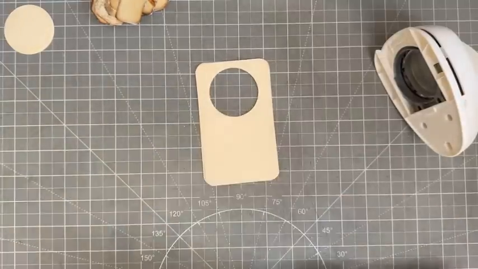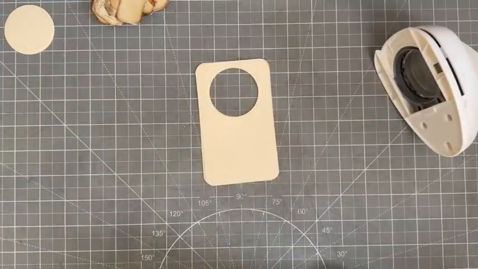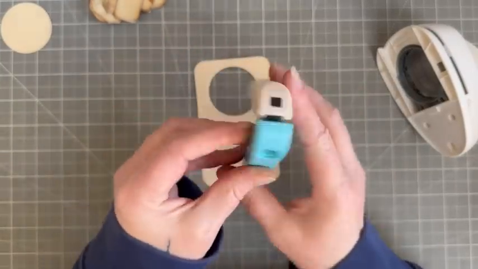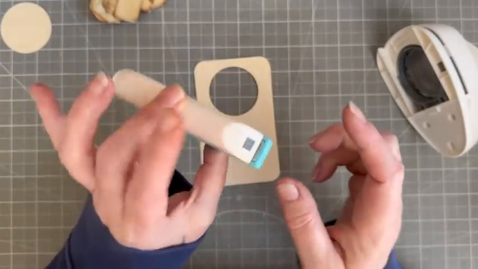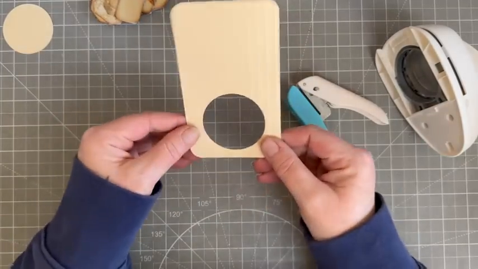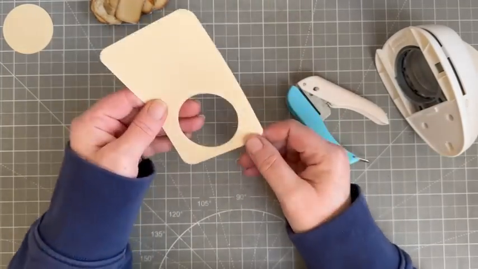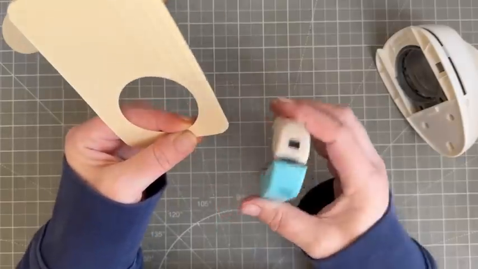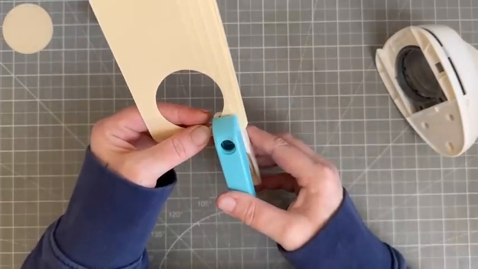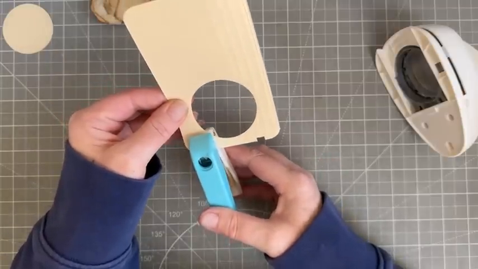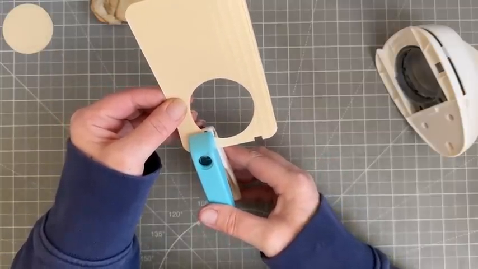Now I'm going to take my little square punch that I got off of Amazon. And it's perfect. It's only a few quid. And again, we're going to cut them both. So I'm just going to take that out there. That out there.